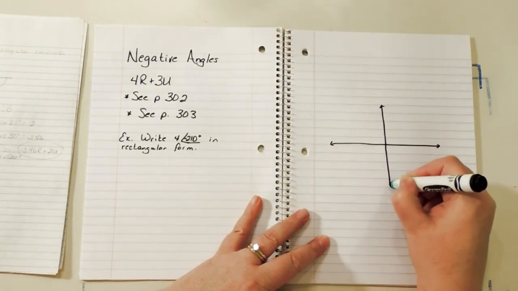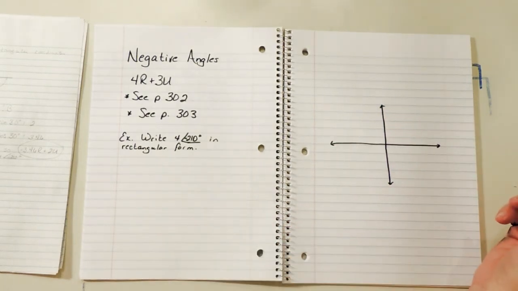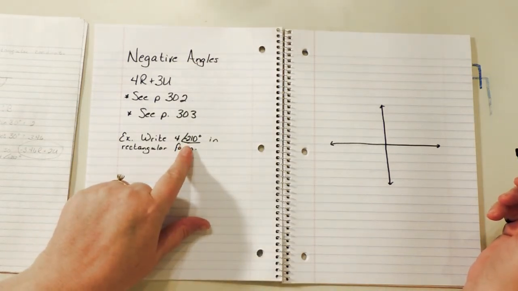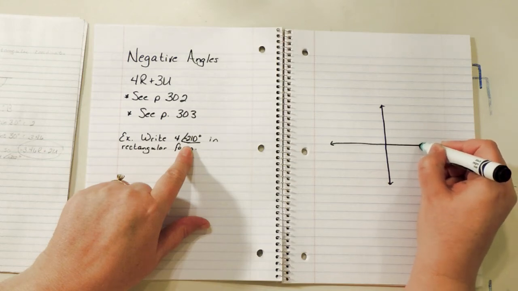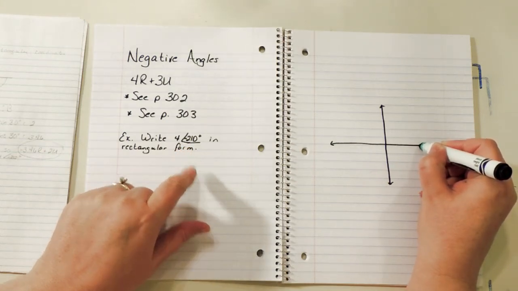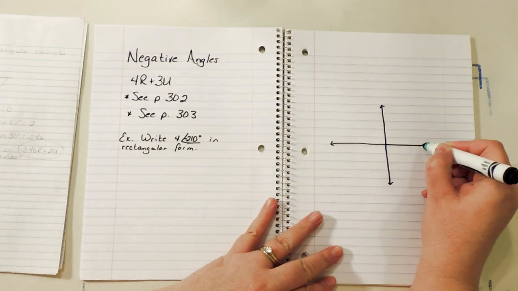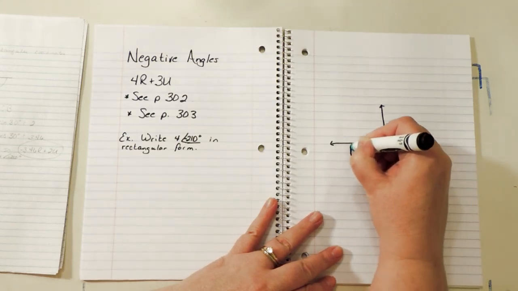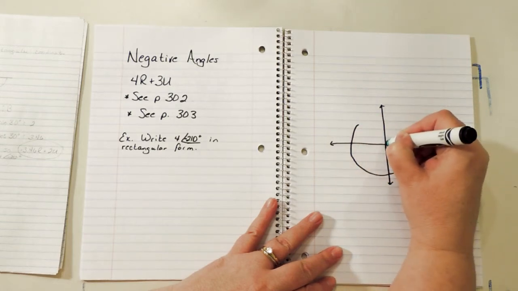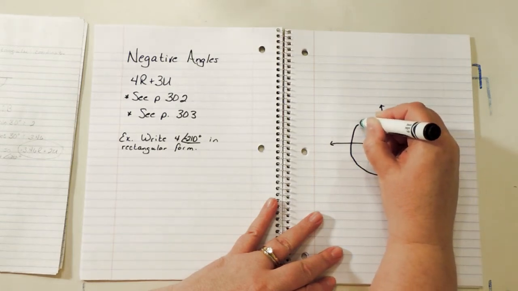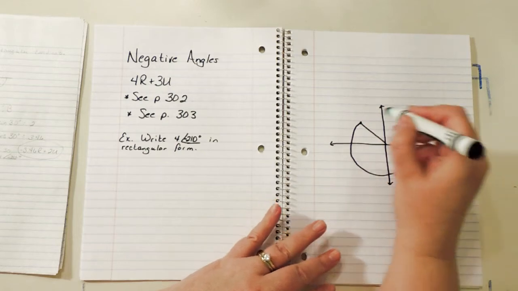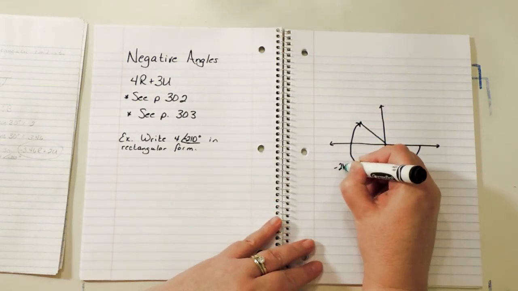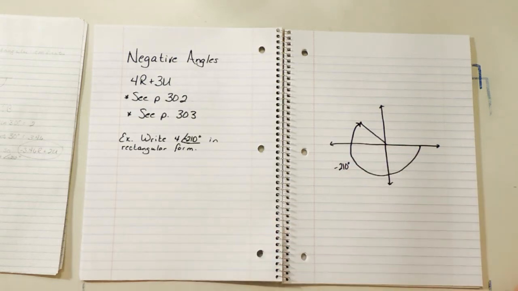Okay, here are our axes. And our angle is going to be at negative 210 degrees. So we're going to start over here on the positive x-axis, and we're going to go clockwise 210 degrees, which will take us just a little past the 180 degree mark. Okay? So this angle is negative 210 degrees.